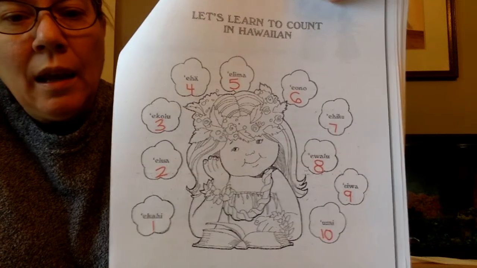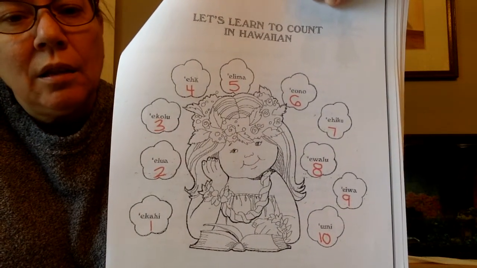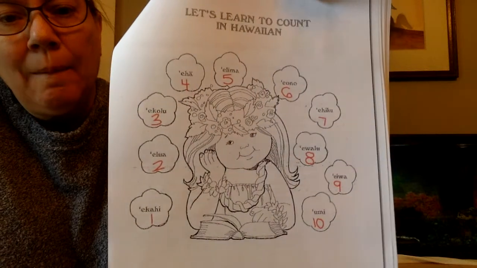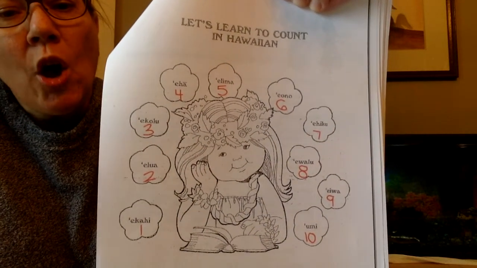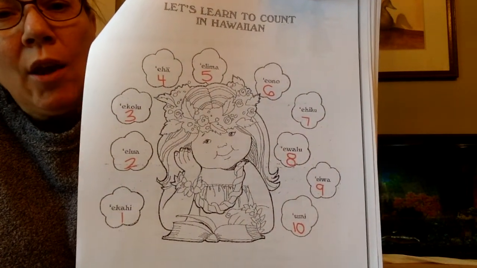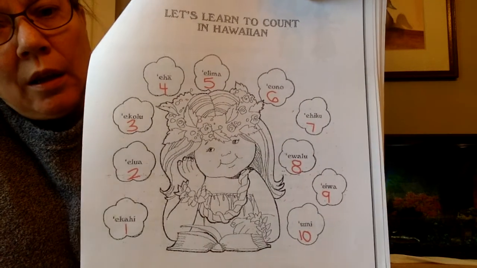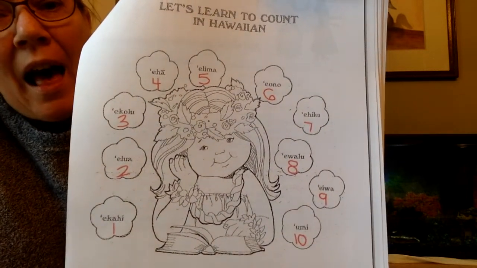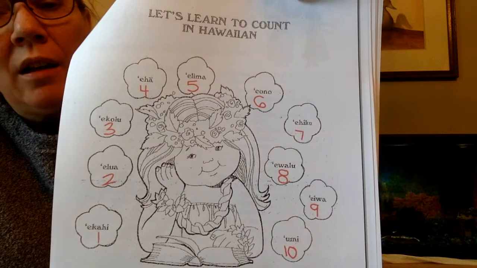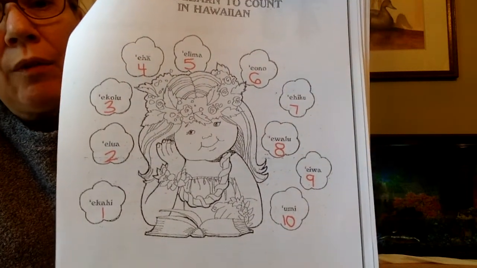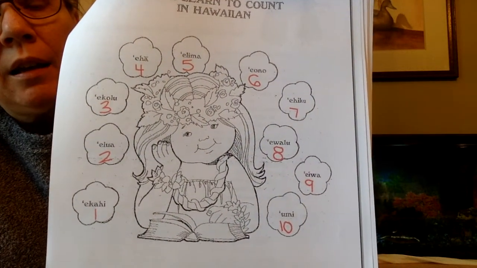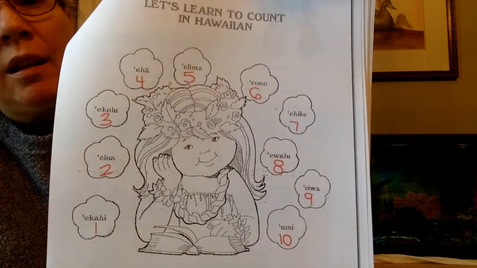Number 2, a lua, a lua. Number 3, a kolu, a kolu. Number 4, eha, eha. Number 5, a lima, a lima.